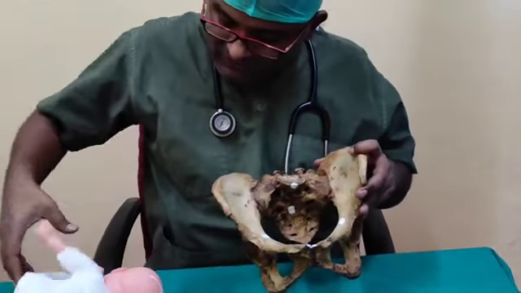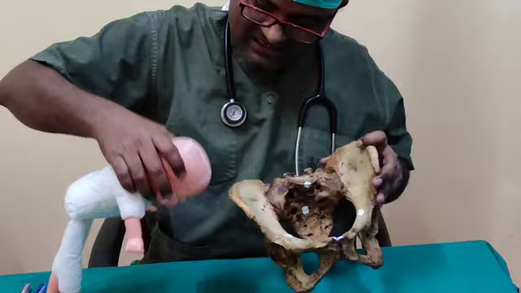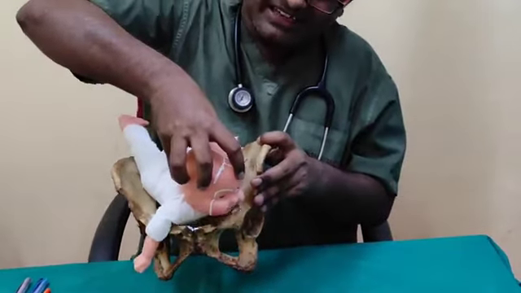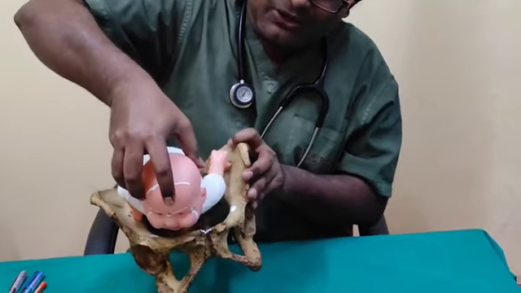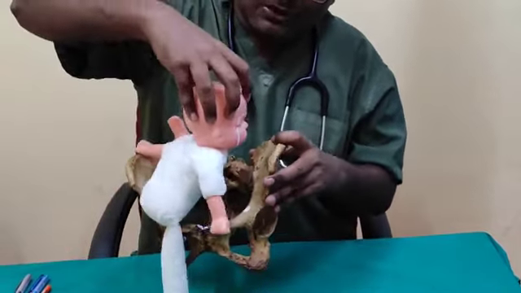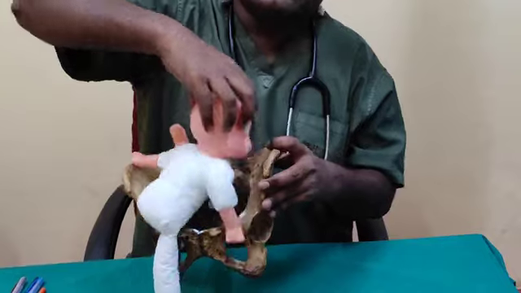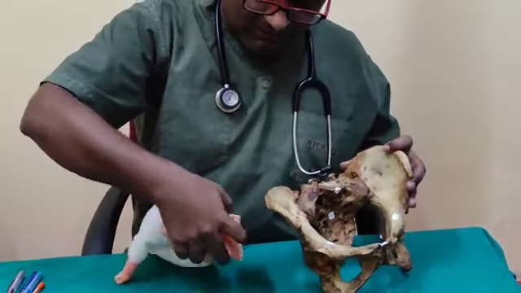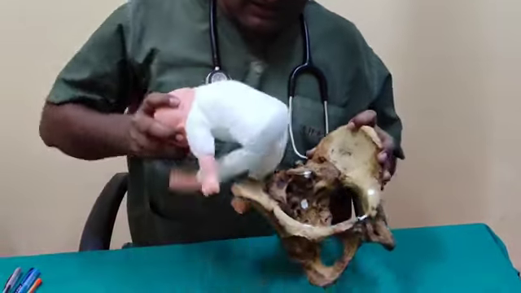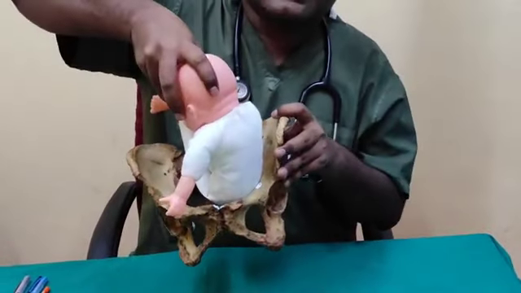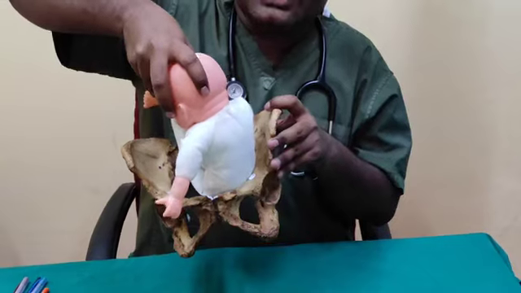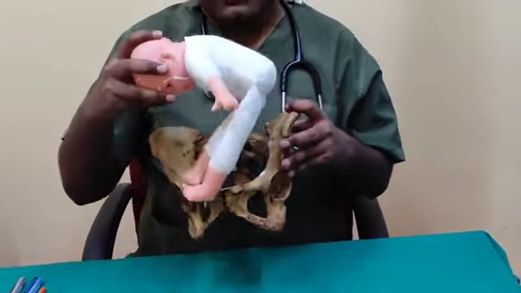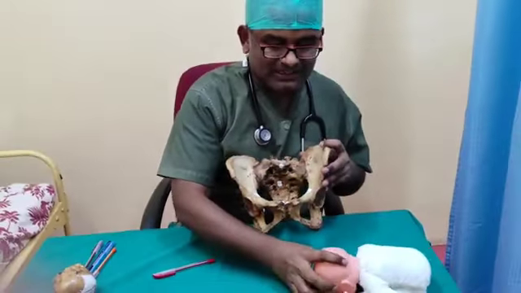In the same way, in face presentation, this will be left mento-anterior, this right mento-anterior, and this left mento-posterior. If you come to the breech, if it is towards anterior, it is left sacro-anterior. If it is posterior, left sacro-posterior. Understood?